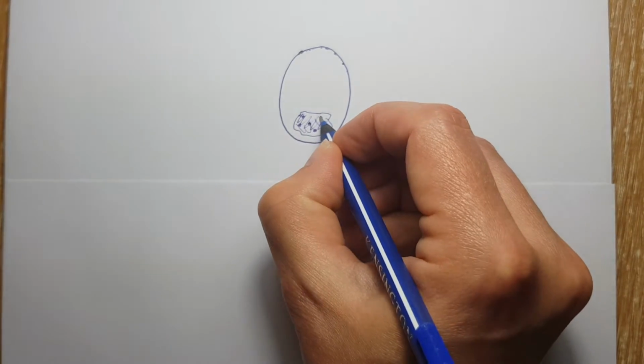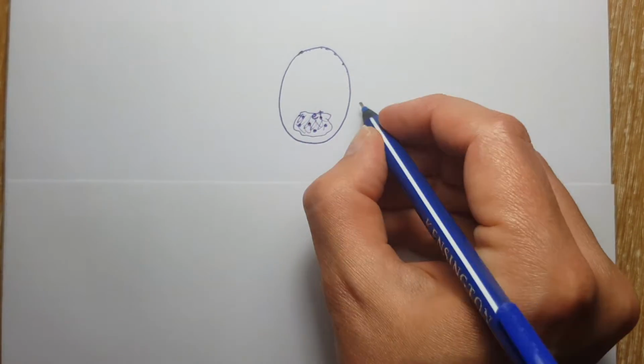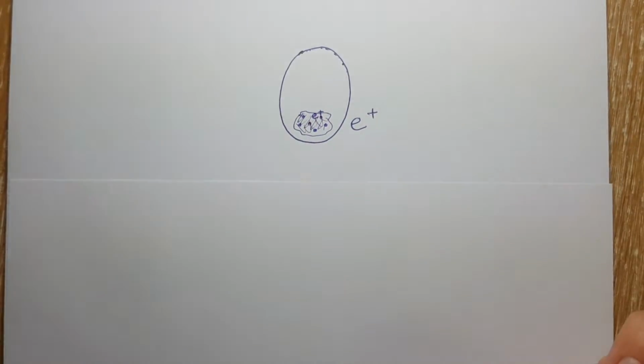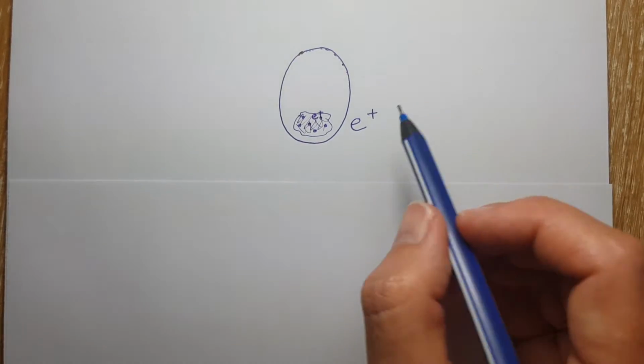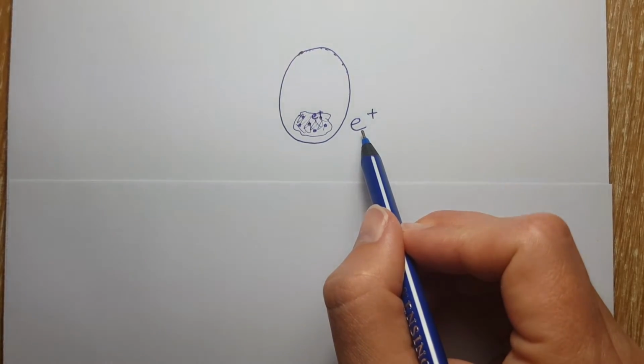Now, when one of those nuclei decays, it's going to emit a positron. I'll just write it here so you can see that. This will be our symbol for the positron. But remember that this is an antiparticle. It's the antiparticle of the electron, and when a particle and its antiparticle meet, they annihilate.